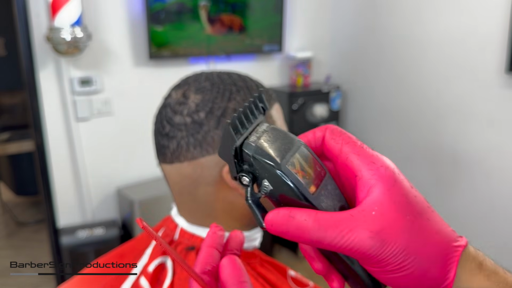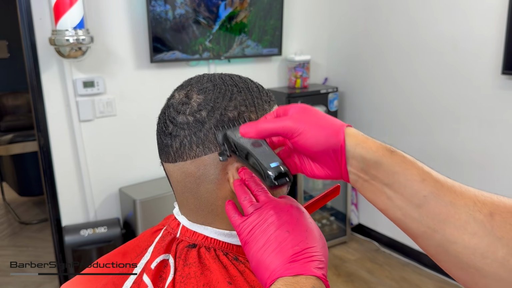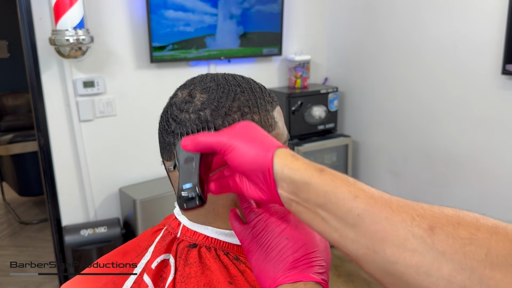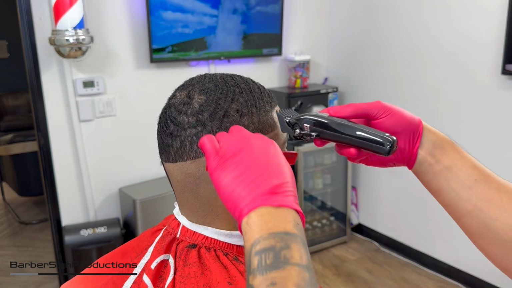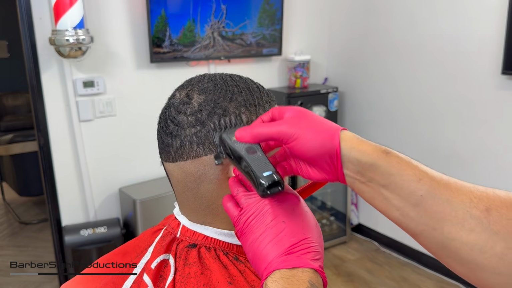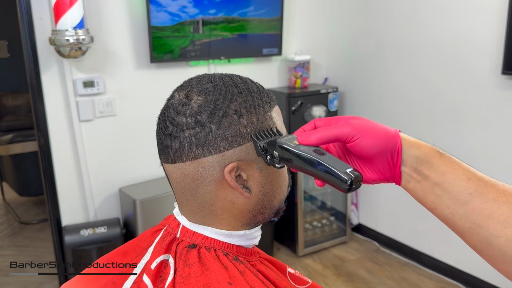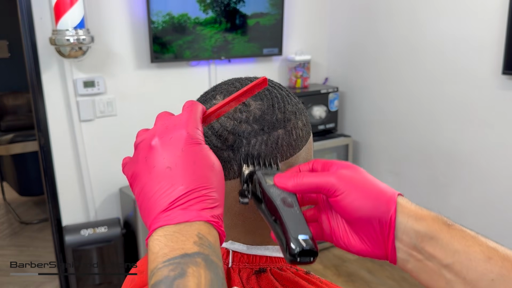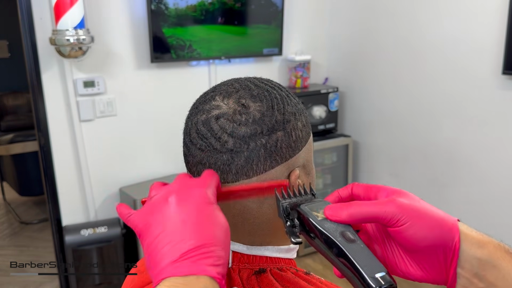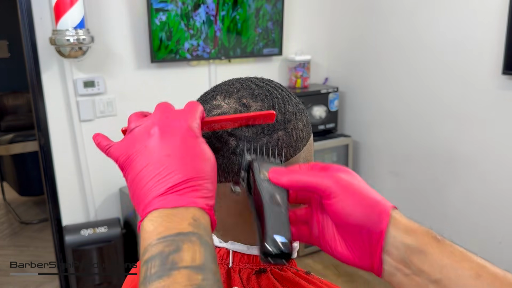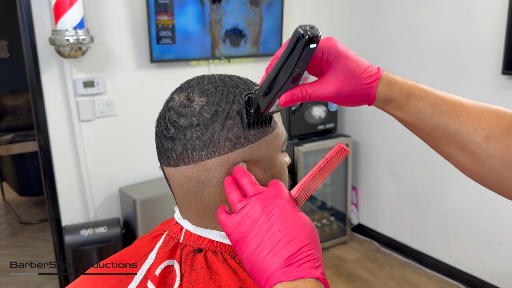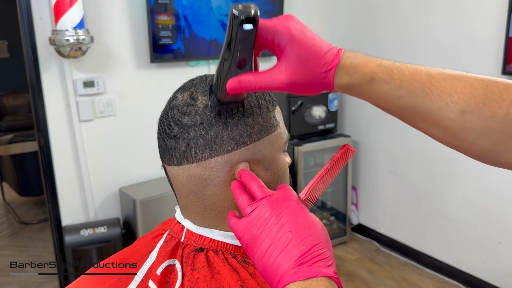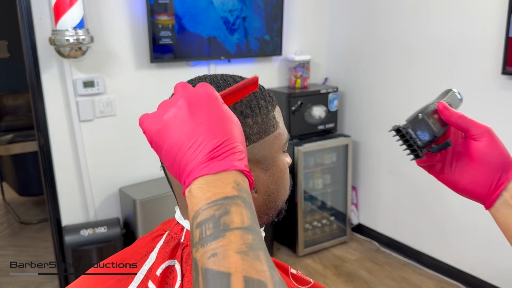I work my way up from my highest, from a 3 to a 2, and now we are at a 1.5. So I'm just slowly, gradually blending it down, kind of shadowing it, and then making it pop once I blend it right up. And so we're just working our way down slowly. We'll eventually get there as the steps proceed.